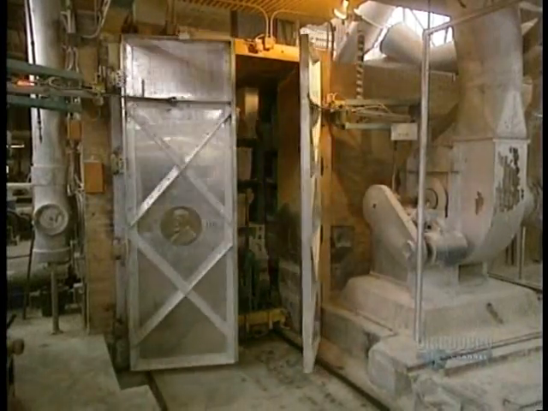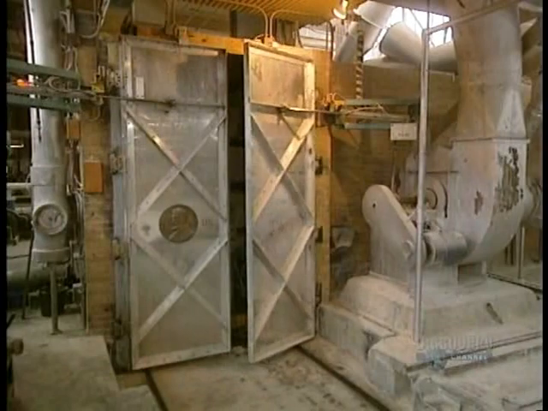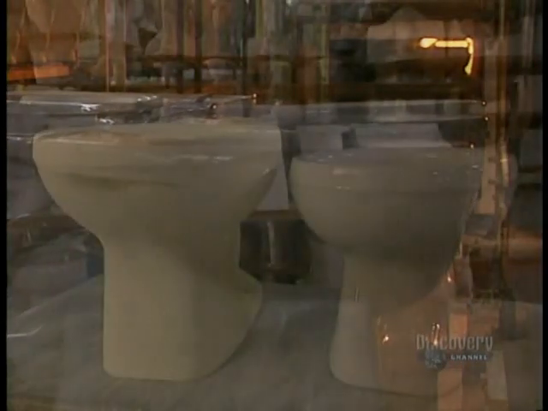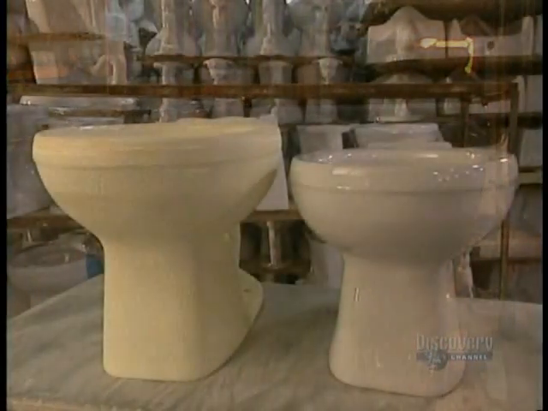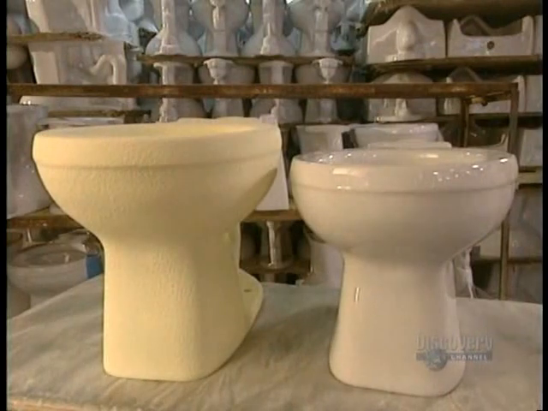The toilets remain in this oven at the very high temperature of 1,176 degrees centigrade for 23 hours. It takes this long to fuse the clay and silica. The paint then becomes hard and shiny, and it's all done.